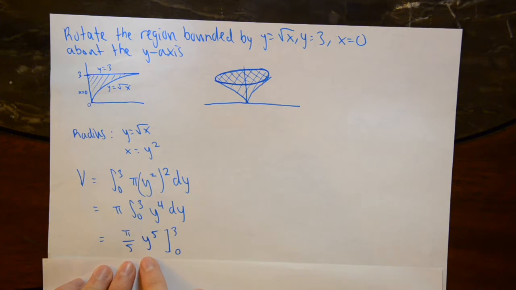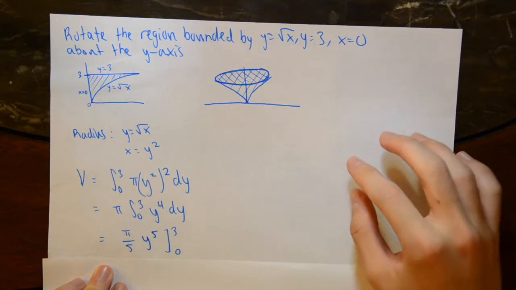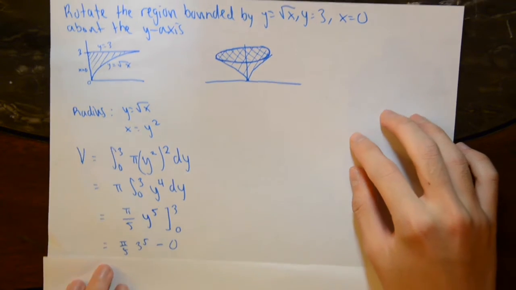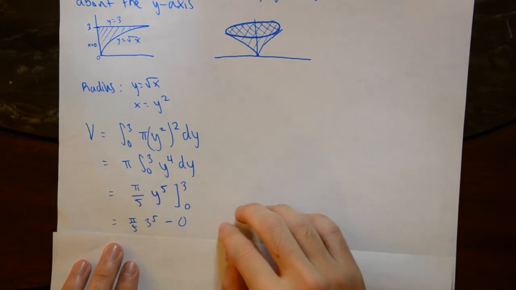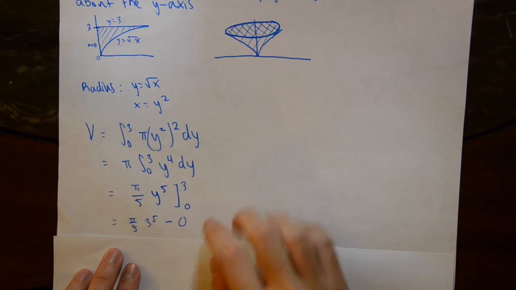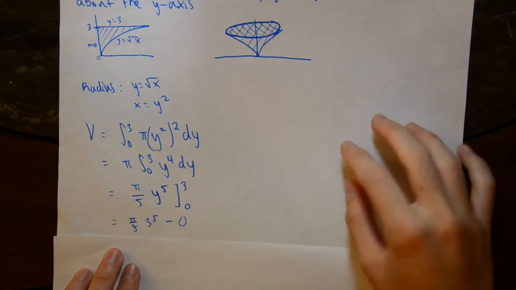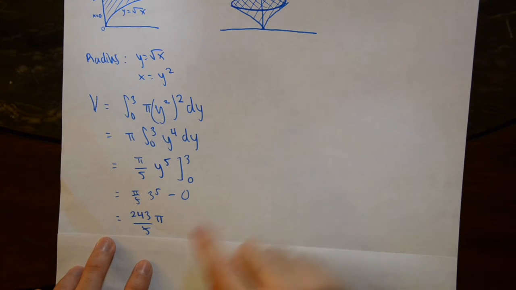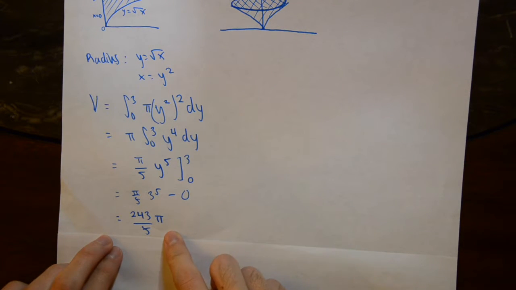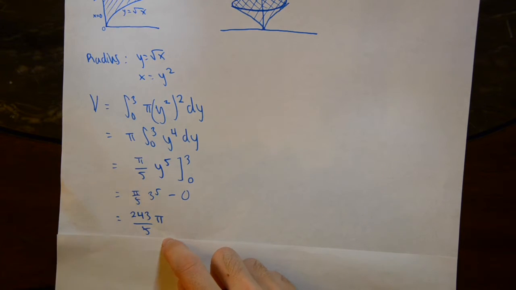And you find the antiderivative. Get this. And then you use the fundamental theorem of calculus and you get pi over 5 times 3 to the 5th minus 0. And your final answer will be 243 over 5 pi.